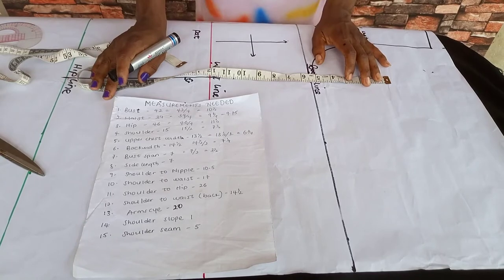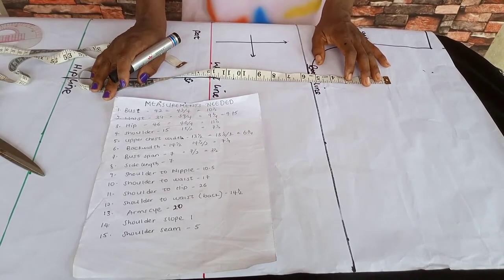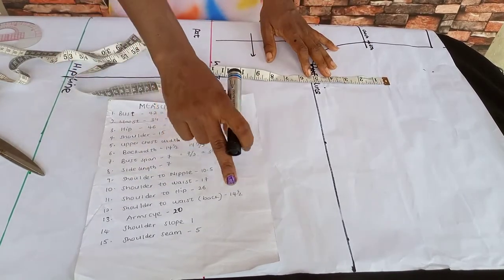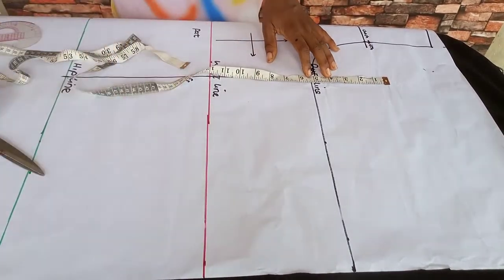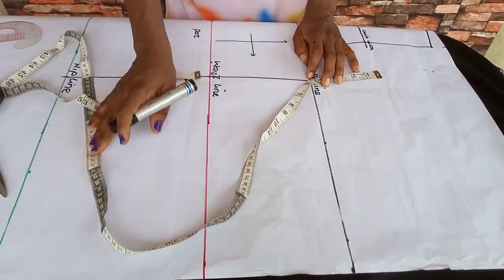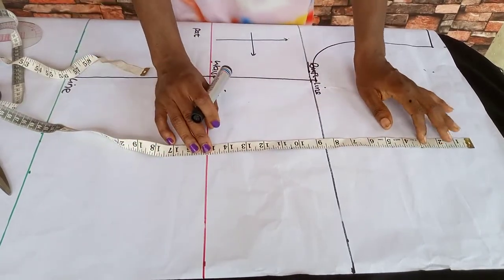So for this client, we have a shoulder to waist of 17 for the front, and at the back we have 14 and a half. So this is it here, shoulder to waist of the back, 14 and a half. Let us continue. We already had this line. I took that line straight for it to be easy for me to draft the back pattern.